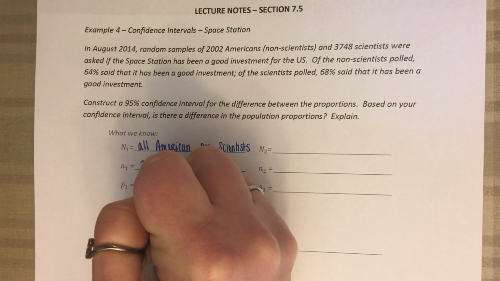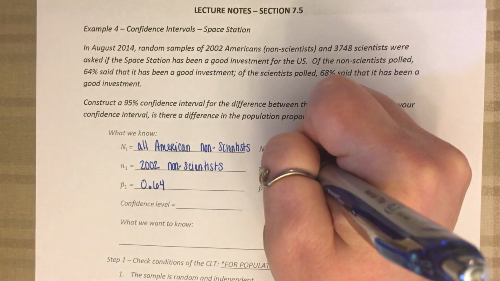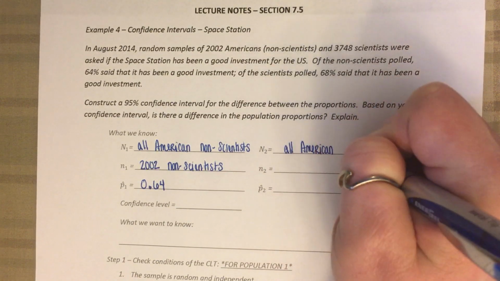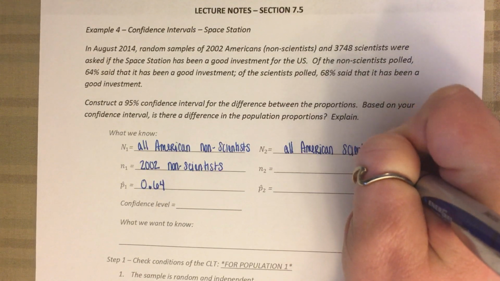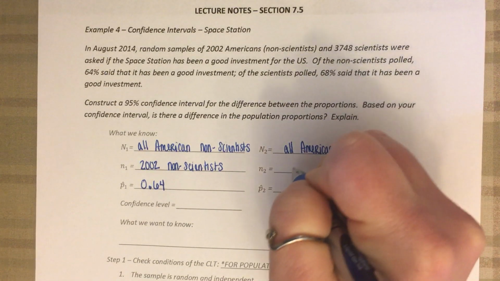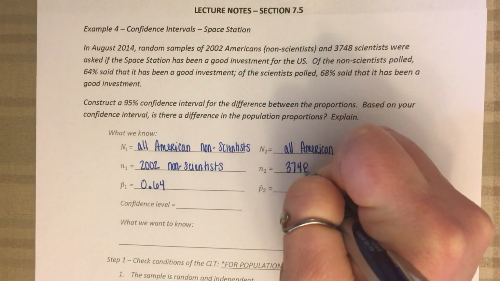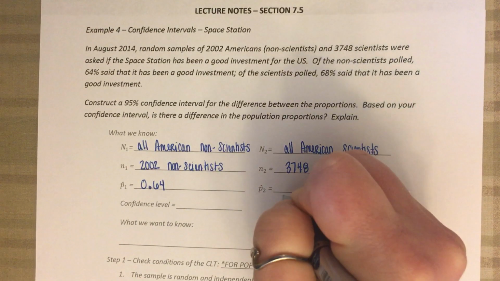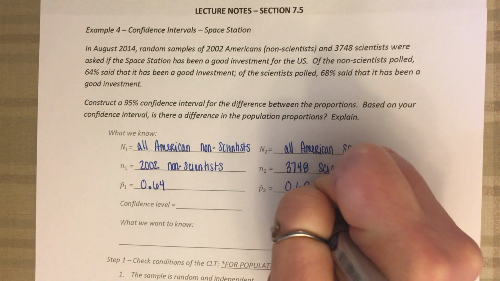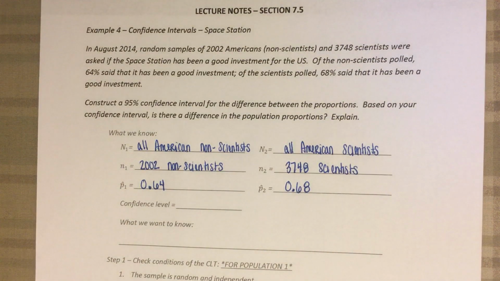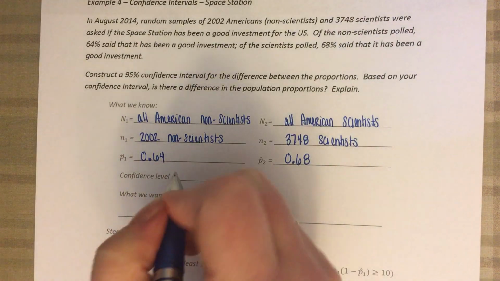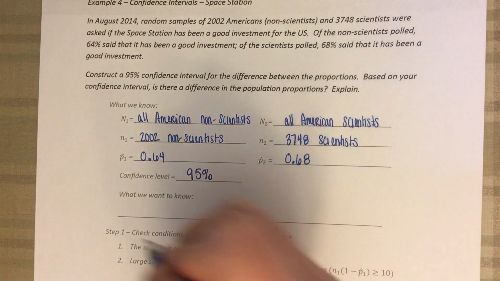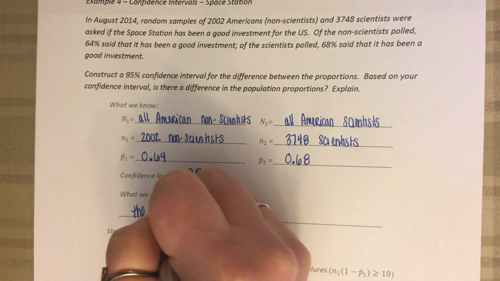So we have 0.64. Population 2 is going to be all American scientists. We're told that 3,748 scientists were sampled, and that out of these, 68% or 0.68 felt that it had been a good investment. Our confidence level is 95%. And again, we are looking for the confidence interval.